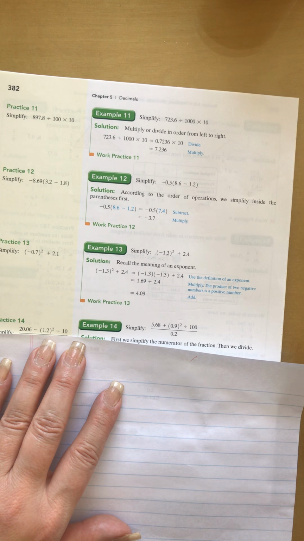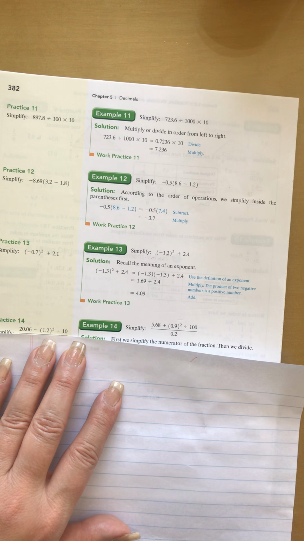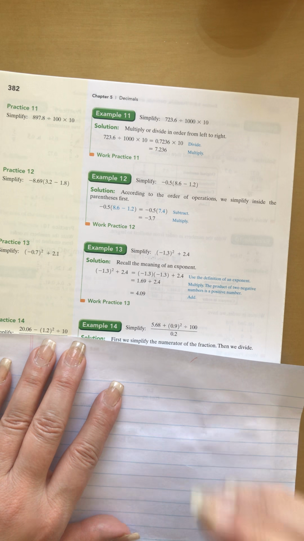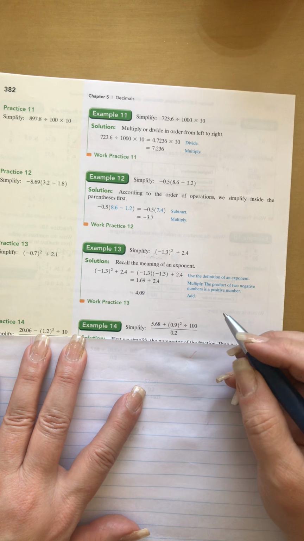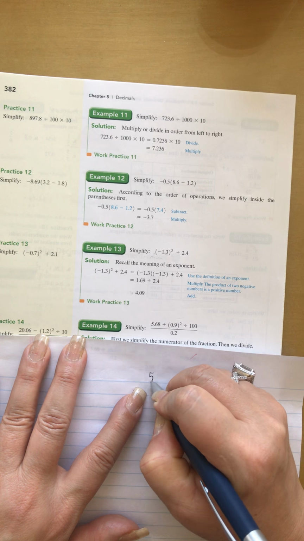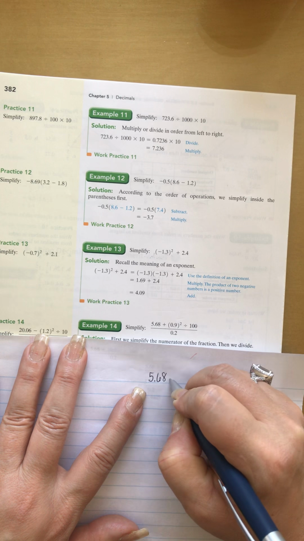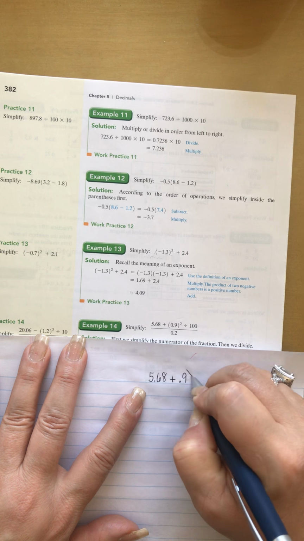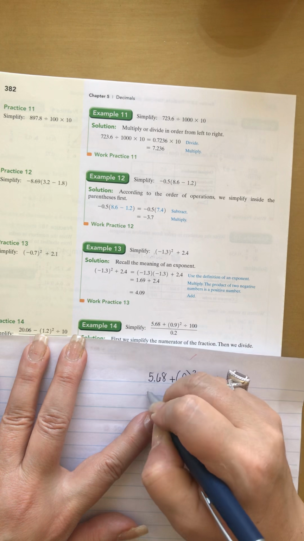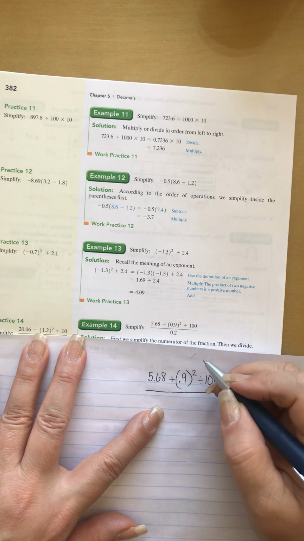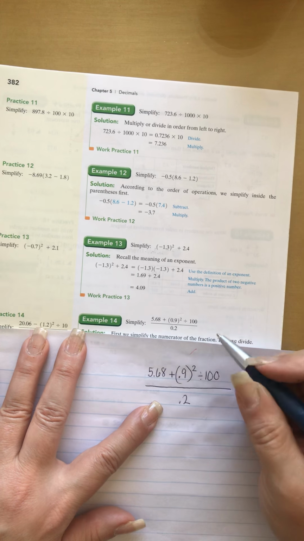Math 50 5.5, second part of converting fractions to decimals and order of operations with decimals. So for example, we're on example 14. Example 14 says 5.68 plus 0.9 squared divided by 100. You have to do all that first and then divide it by 0.2.